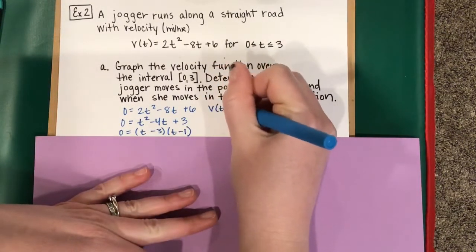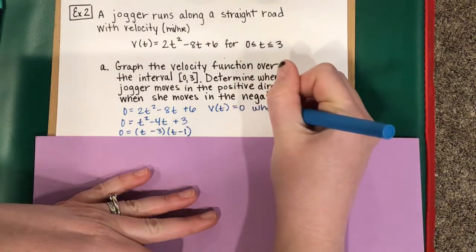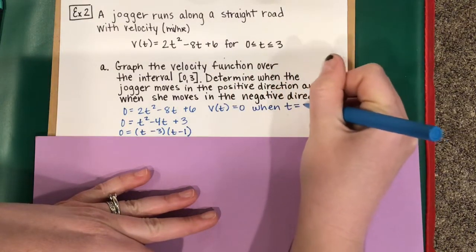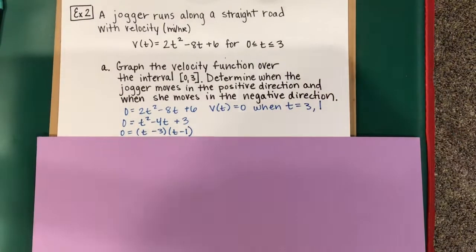So we know our velocity equals 0 when t equals 3 and 1.